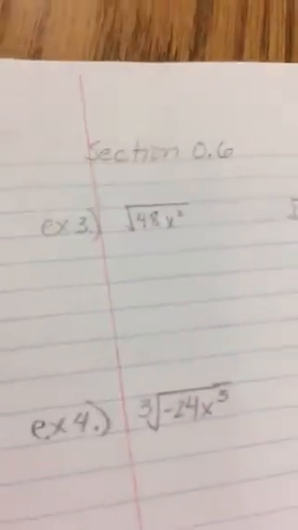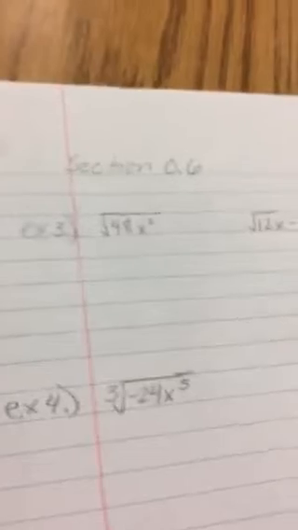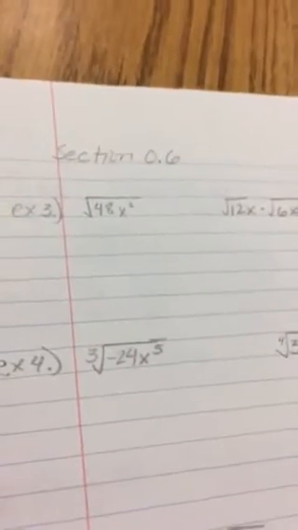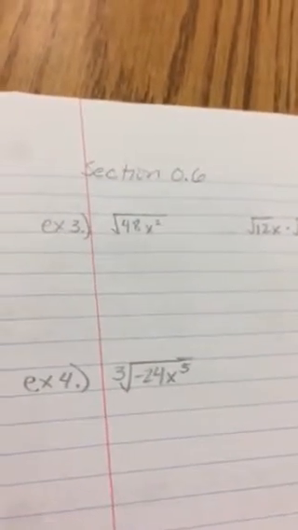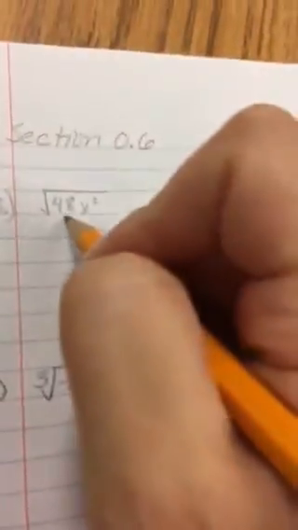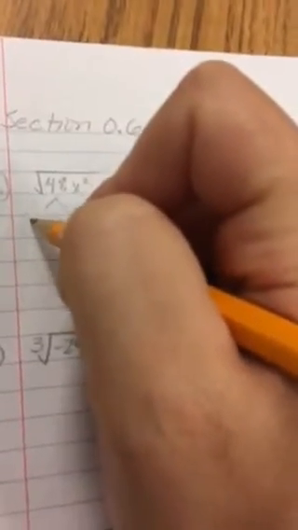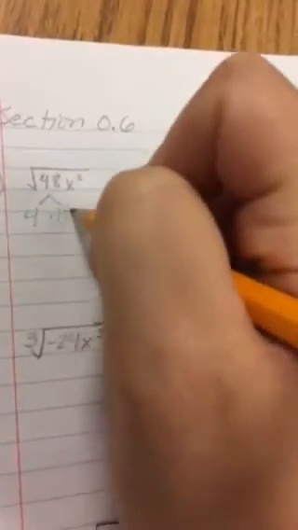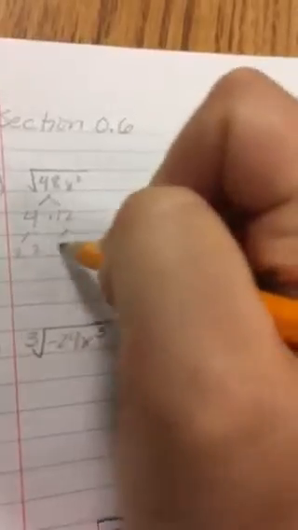Moving on to 0-6, I was going to highlight some of the other examples that are tricky. I think you know how to do square roots, but I do expect, if it's something you're not sure of, to see a factor tree. So this would be, I don't know, 4 times 12, 2 times 2, 2 times 6, 2 times 3.